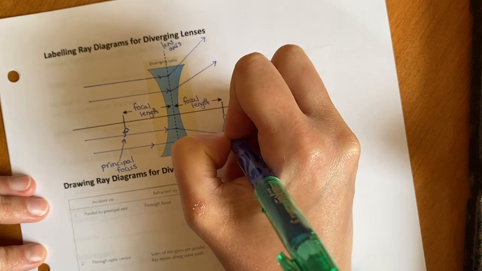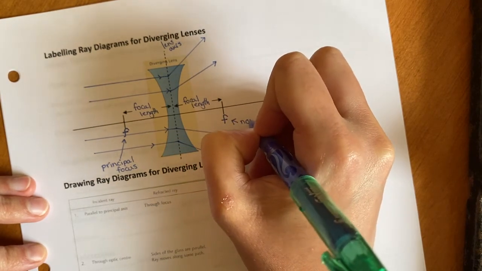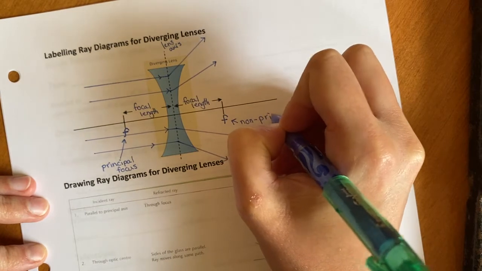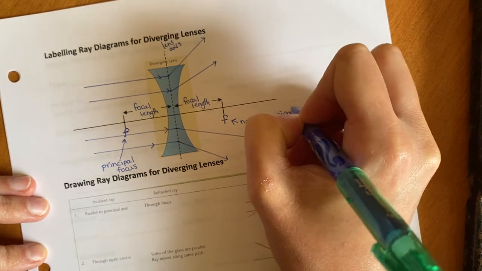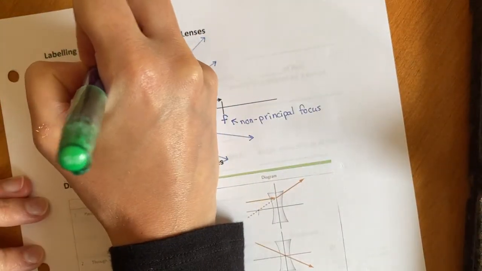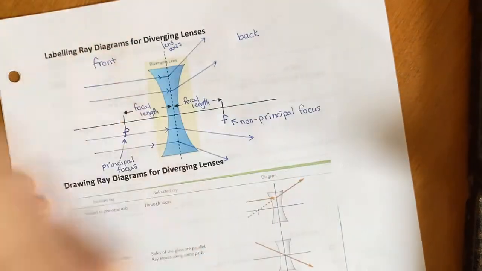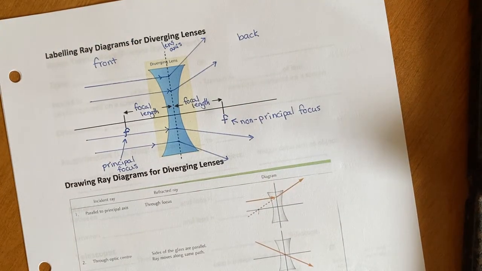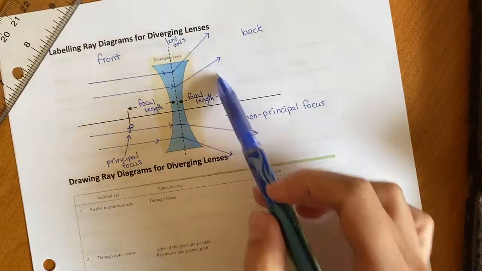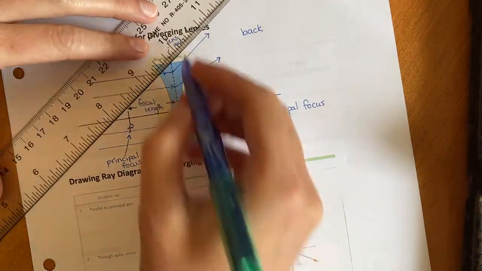Here we have the other focal point, but it's the non-principal focus. This is the front of the lens and this is the back of the lens. And the place where all of these rays are going to meet is going to be on this front principal focus.